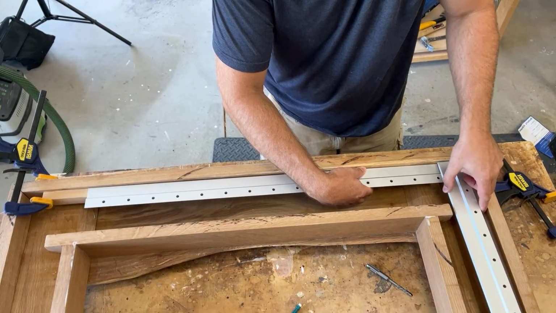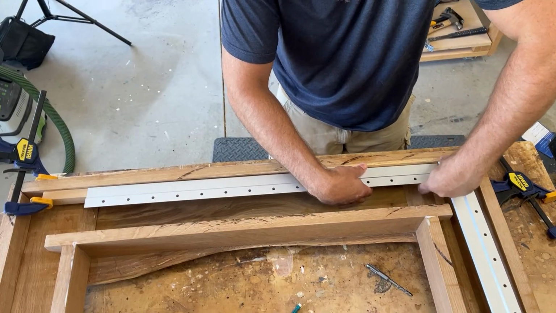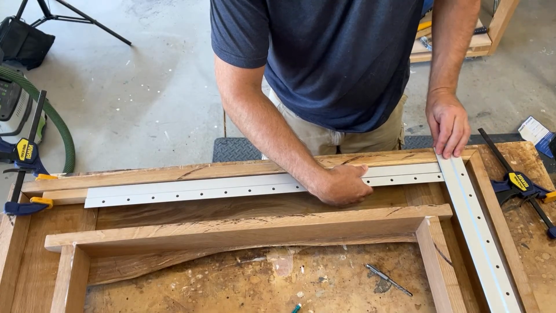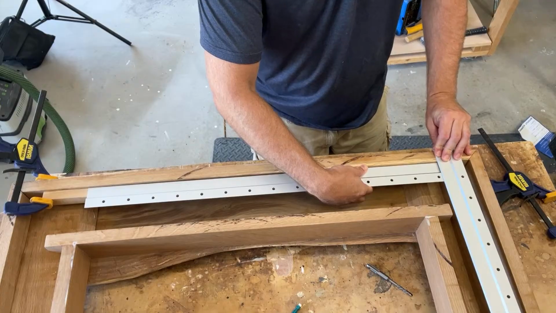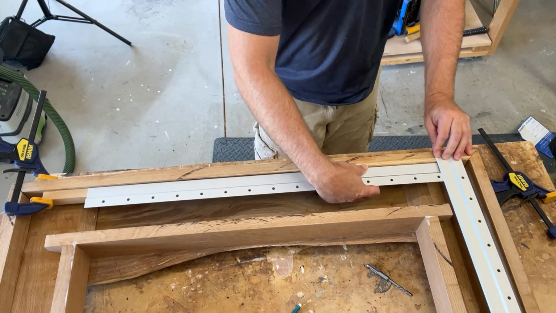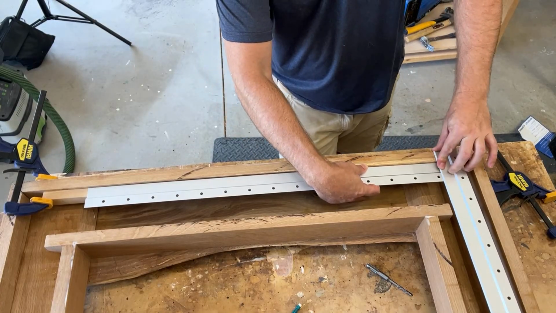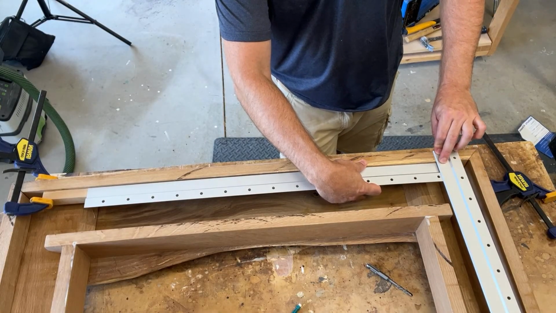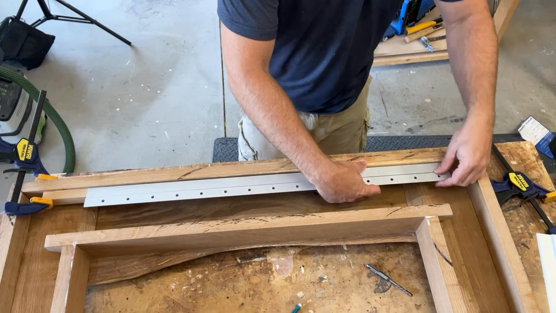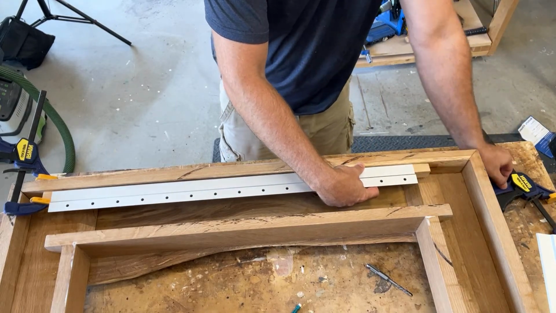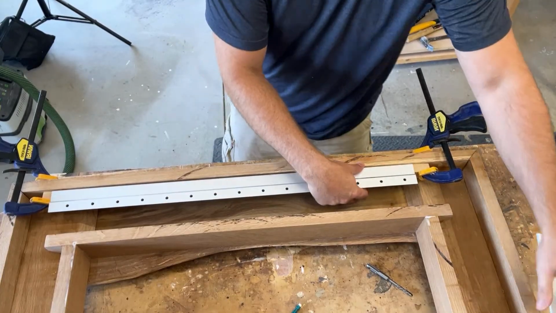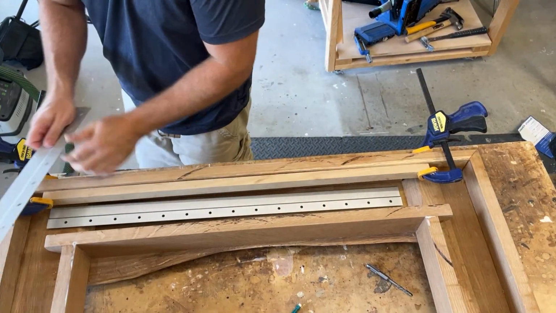Why does everything have to be so difficult? Right. Okay, there we go. Yeah. All right, so you see now I'm using this as a flat piece. This top part right here is level now, and that's exactly what I want. So we're gonna clamp it in. And I'm actually gonna do the same trick over here just to double check myself.